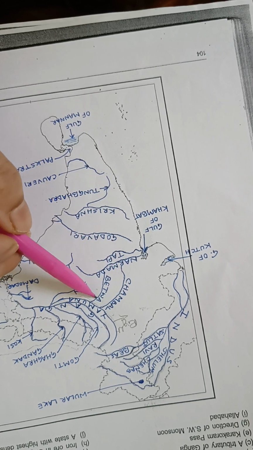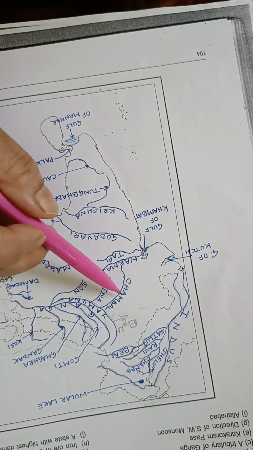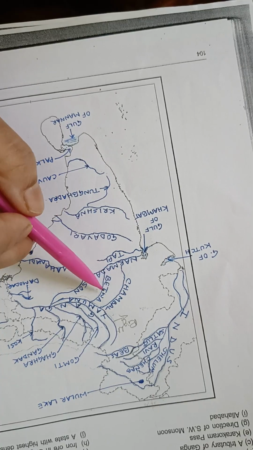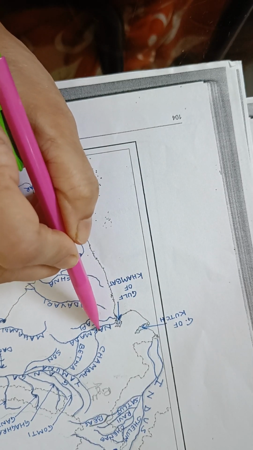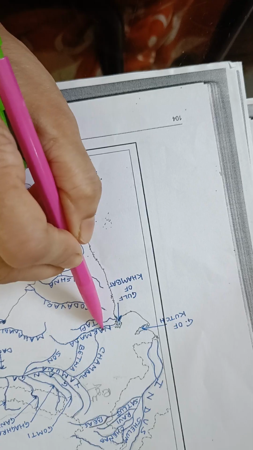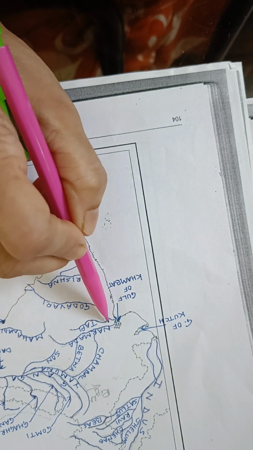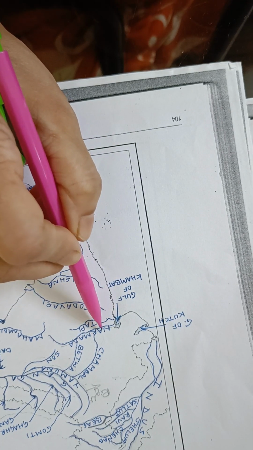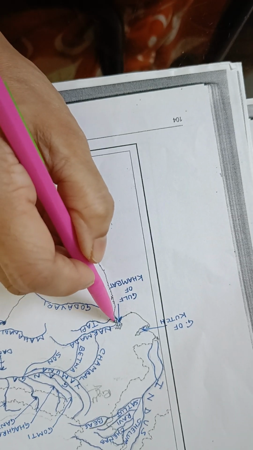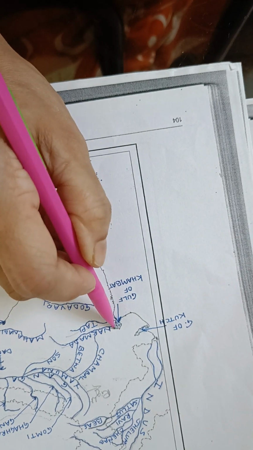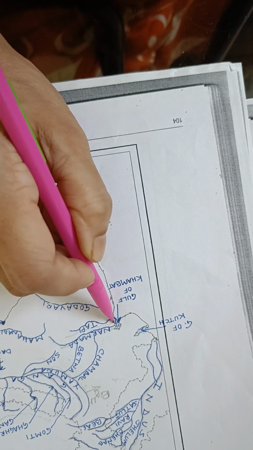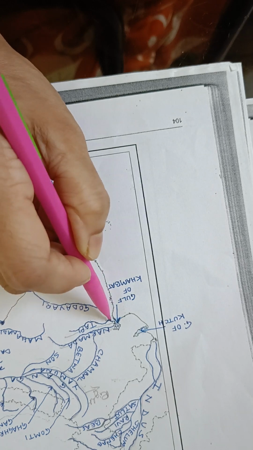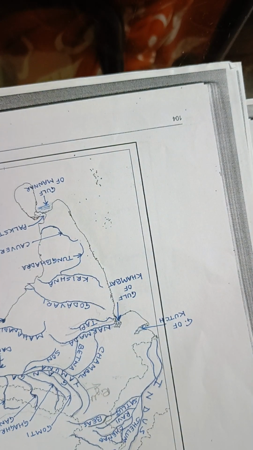are Chambal, Betwa, Son. These are all seasonal in nature. Then we have Narmada, Tapi. Above Narmada, which mountain did I say? Vindhya. And between Narmada and Tapi, which mountain lies? Satpura. So the mountain is Vindhya, then the river is Narmada, again the mountain is Satpura, then the river is Tapi.